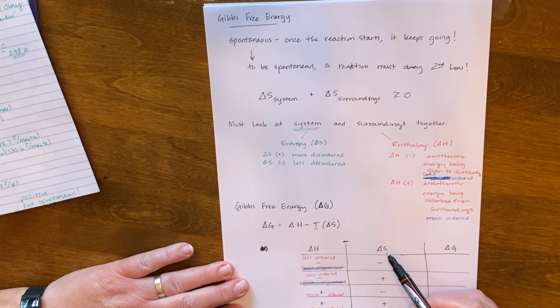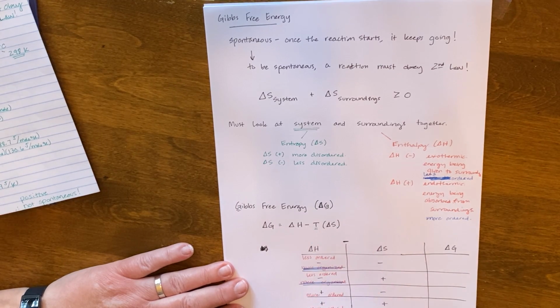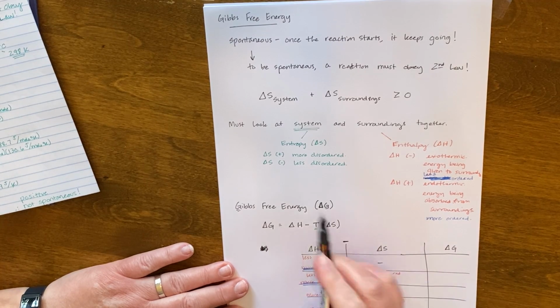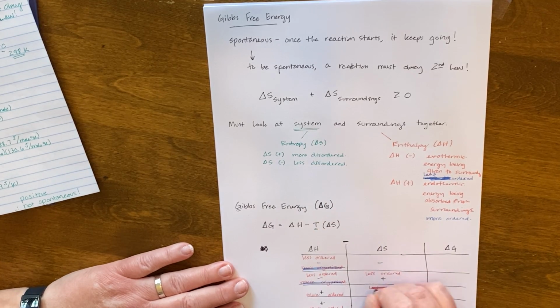Let's now look at what's happening when we're calculating our change in entropy of the reaction. If the change in entropy is positive, that means our entropy is increasing, so it's becoming less ordered. When our change in entropy is negative, that means it's actually becoming more organized, so it's becoming more ordered.